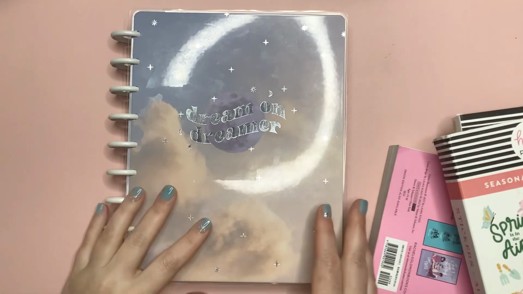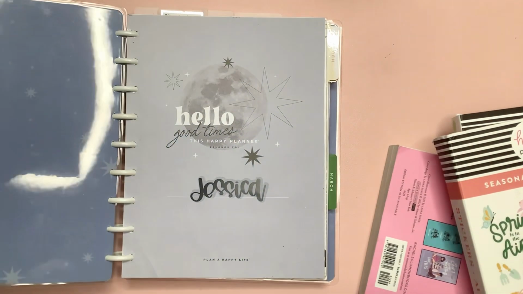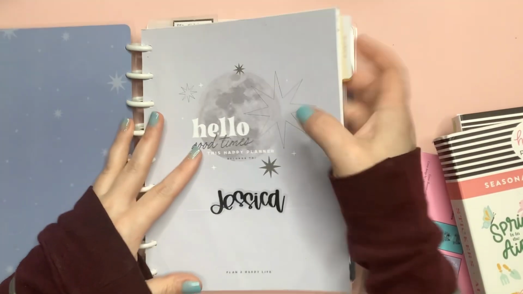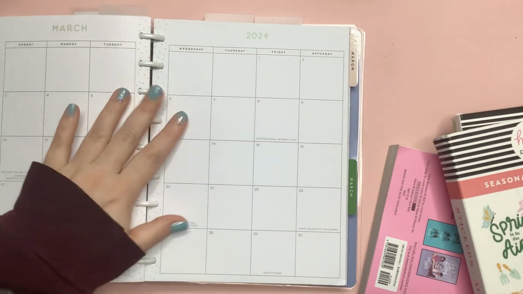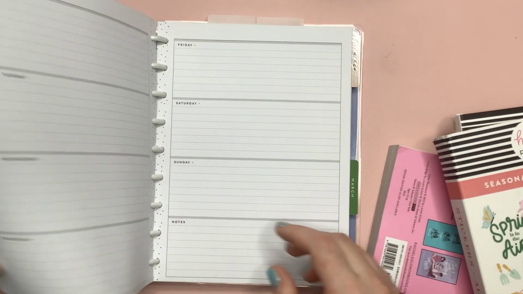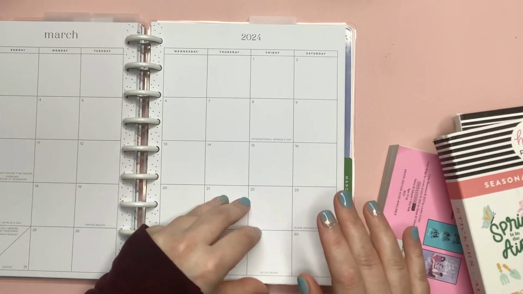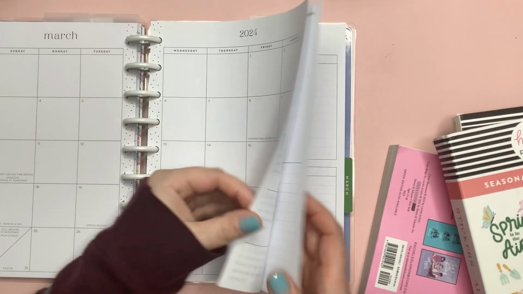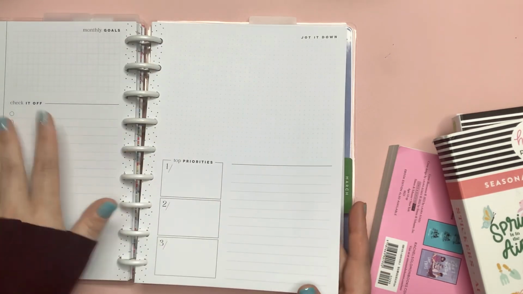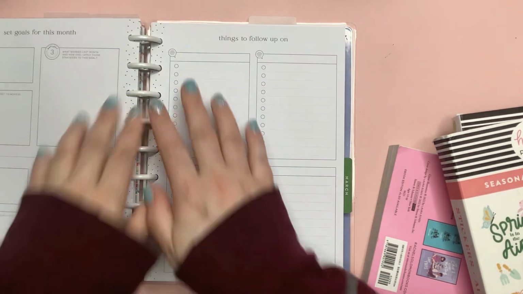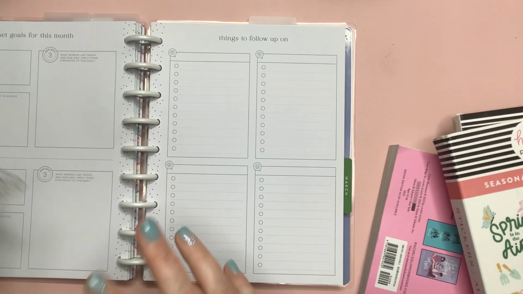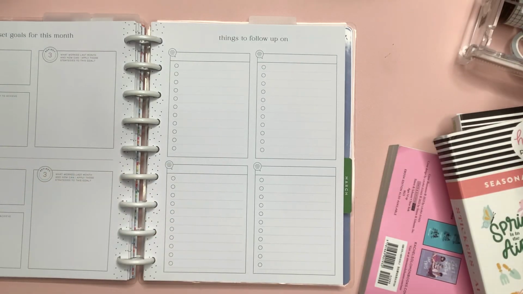I'm gonna hit my camera. Today we are going to go ahead and set up my monthly layout for social media. We're also gonna do, that's not my social media. This is my social media. We're gonna do the monthly calendar. We're gonna do the dashboard. And we're going to do this because I am determined to use these.